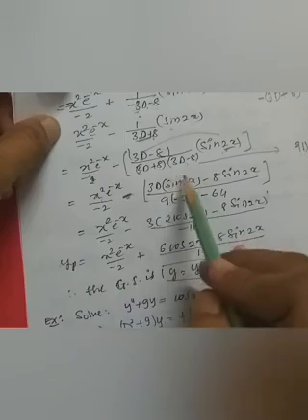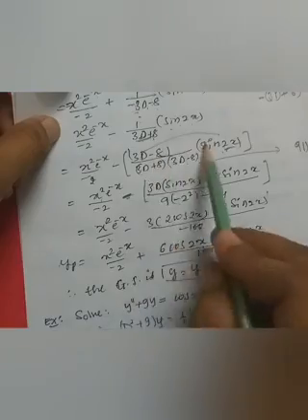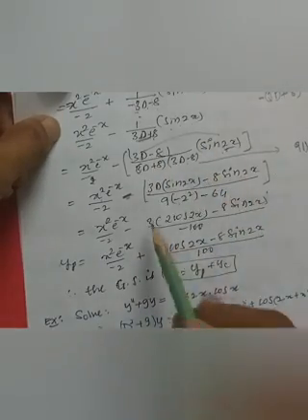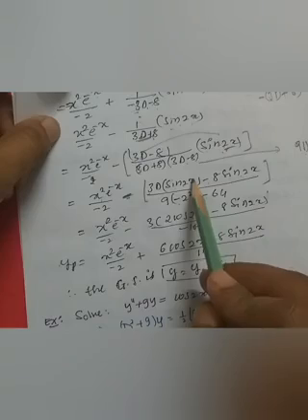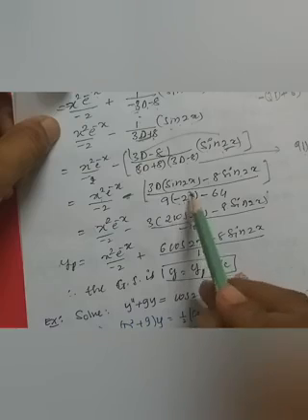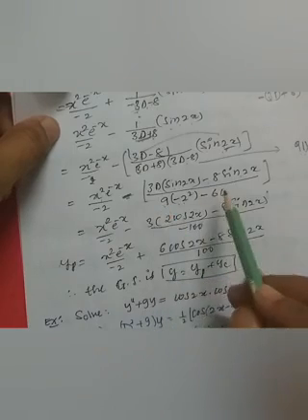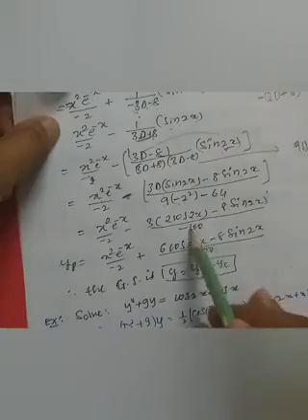Then 3 times d of sine 2x, that is, plus into minus is minus, 8 sine 2x as it is. So the differentiation of sine 2x becomes 2 times cos 2x. This is as it is. Here it is minus 4. Minus 4 into plus 9 is minus 36. Minus 36 minus 64 is minus 100.